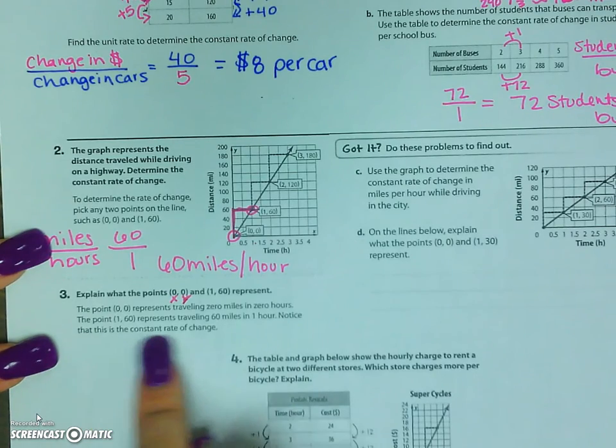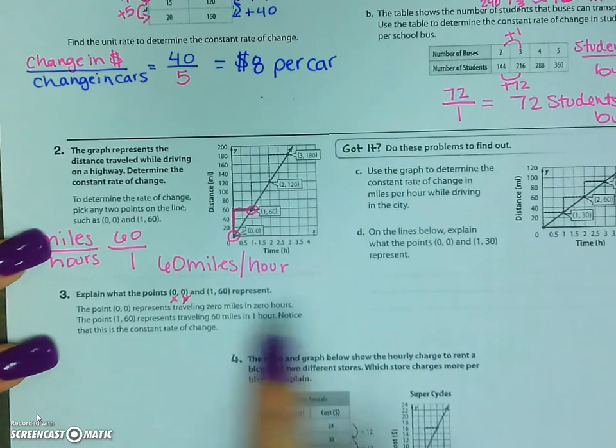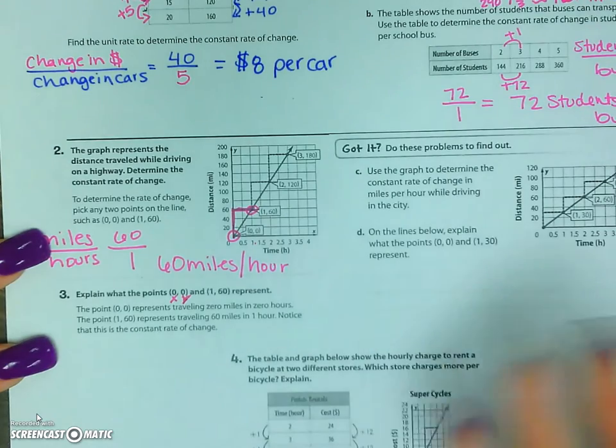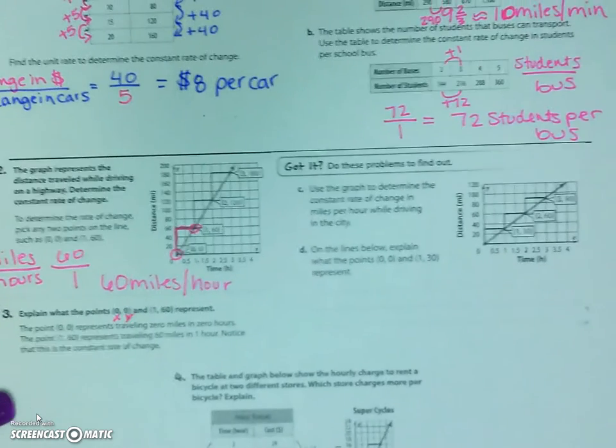Notice that this is the constant rate of change. It's also our unit rate. When we're trying to find what it is for 1 hour, that's what our unit rate is. Okay, so now I want you to pause and try to do C and D.